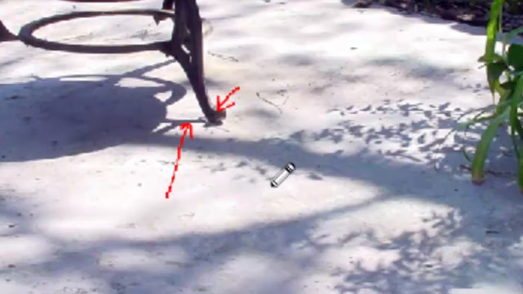Now the reason is similar to what we saw in the pencil. This shadow is closest to this object. In other words, the leg of this planter is sitting right on the ground, so the cast shadow has a very sharp and hard edge.